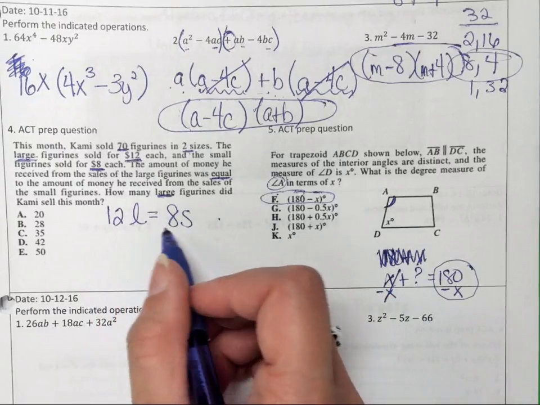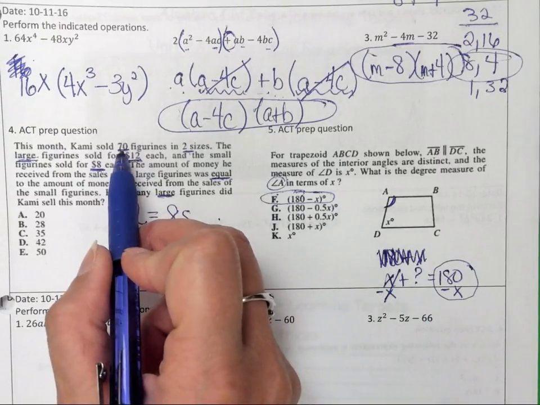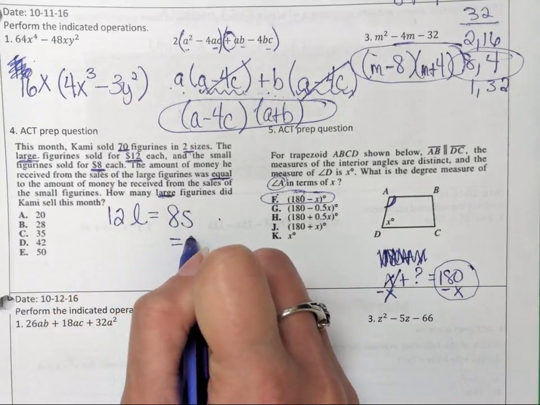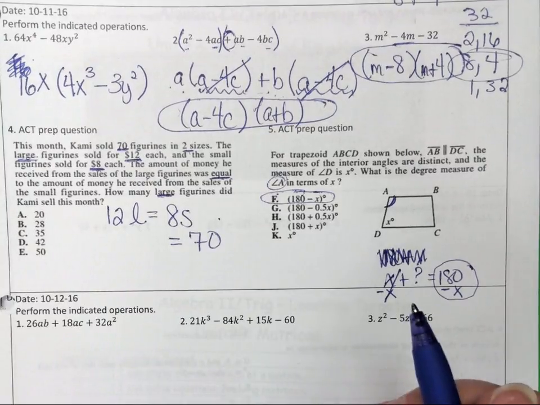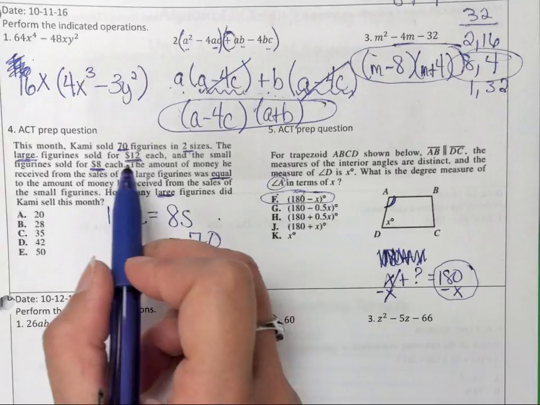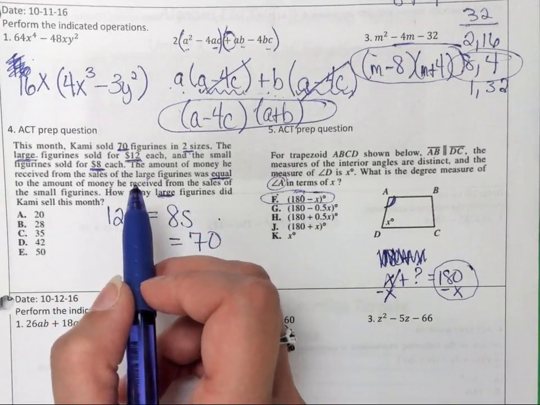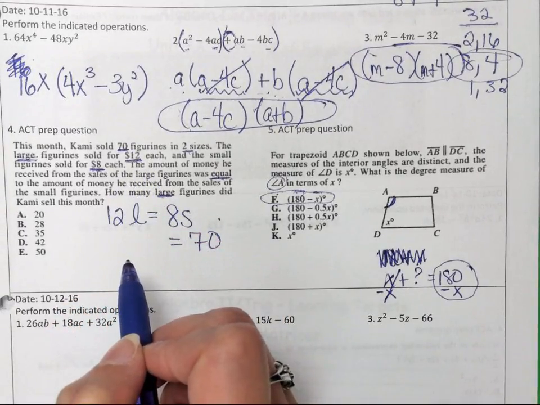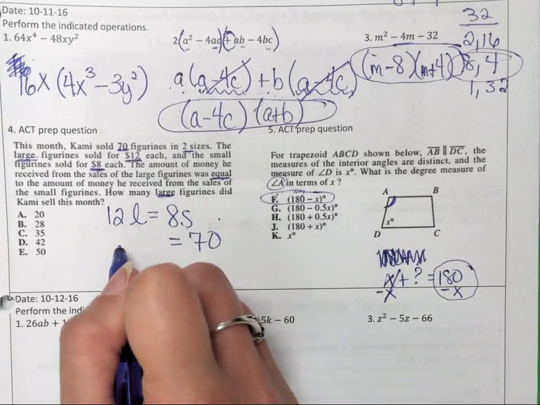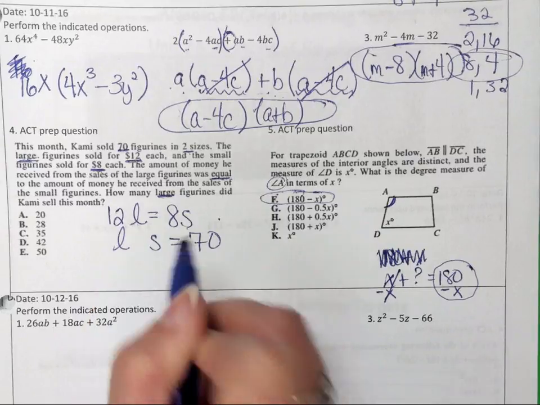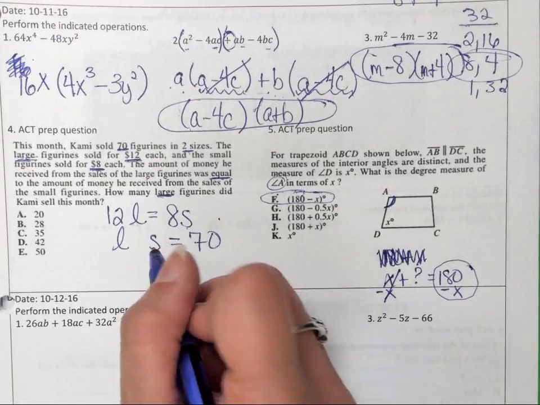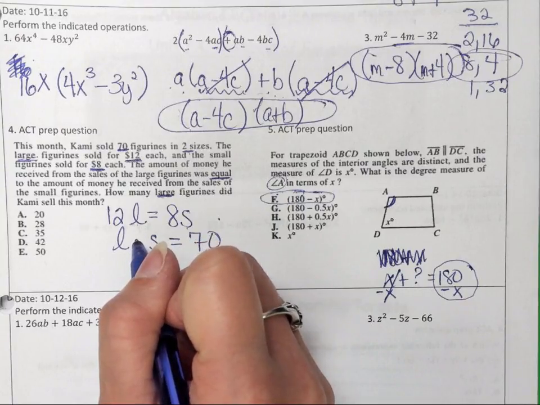Alright, what's the other number it gave you? We did the 12. It gave you 70, right? 70 is the total amount that they sold. So if 70 is the total amount, then you're going to equal it to 70. And so what do I put on this side? Both the figurines together equal 70. So how do I do that? What are my two letters? L and S. And what should I do to those two? If both of them together are 70, what should I do to them? You would add them. There you go.